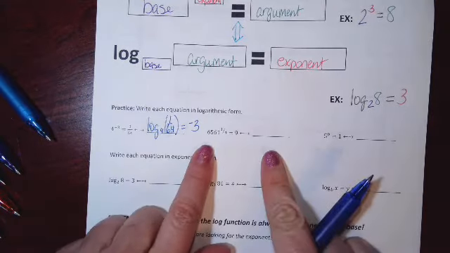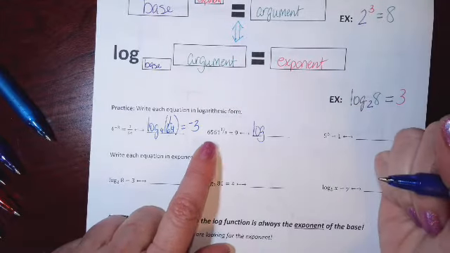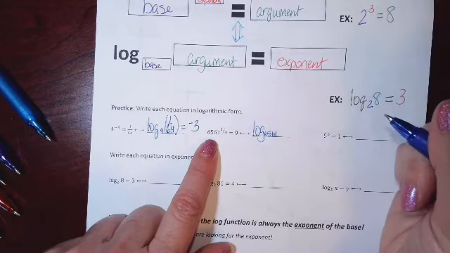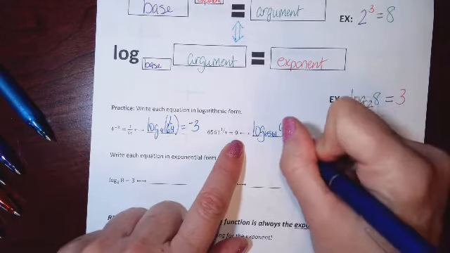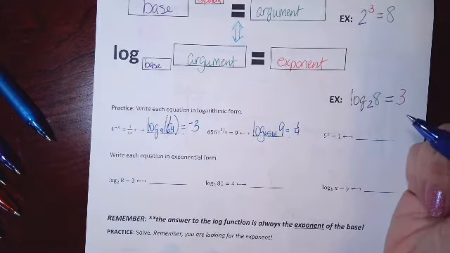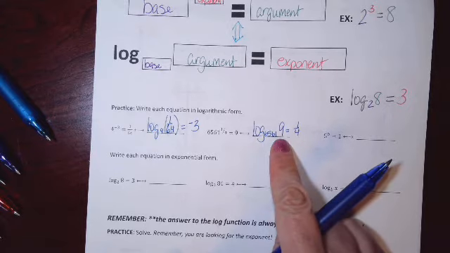Alright, let's go to the next one. I'm writing this equivalent log statement. My base here is 6,561. My argument is 9, and the answer is the exponent. In this case, the exponent is 1/4. What is the exponent of 6,561 that gives me 9?